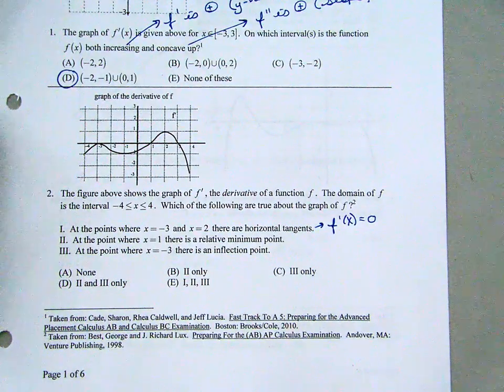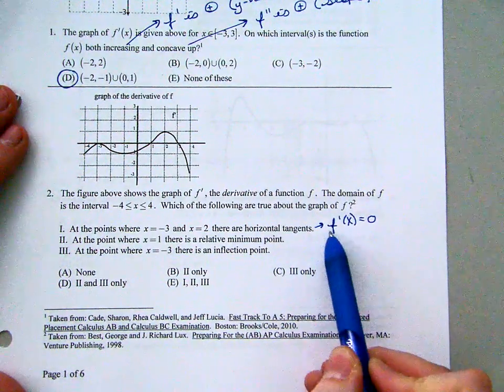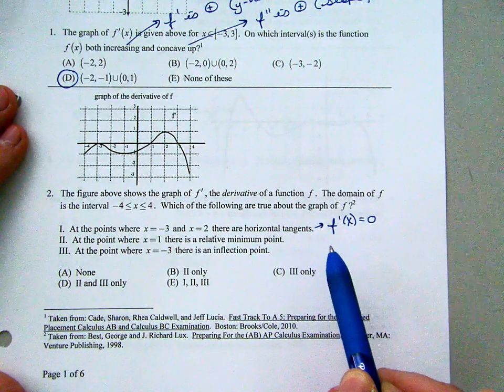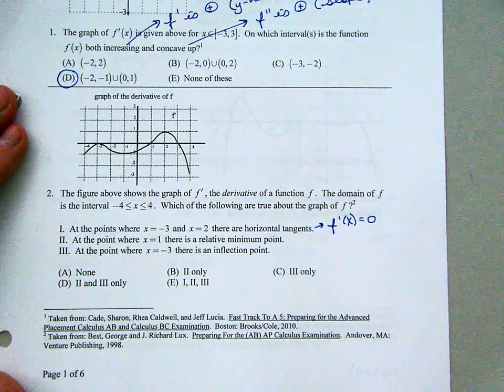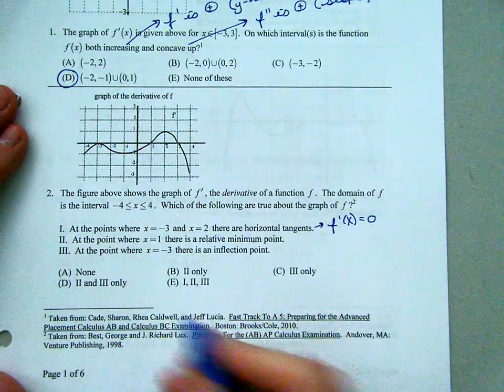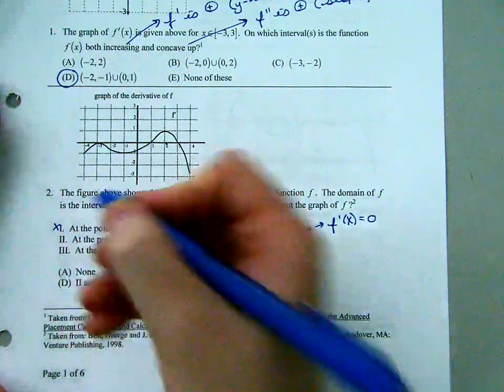Okay, so again, we're just going to stick with definitions here. We're looking for where f prime is 0. I have the graph of f prime, so I want to know, does f prime have a 0 y value there? And I do at -3. I don't at x equals 2. So number 1 is out.